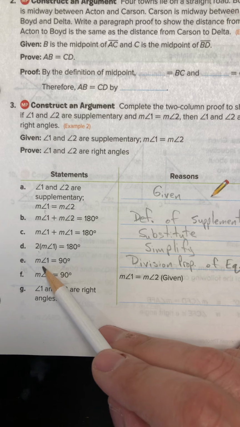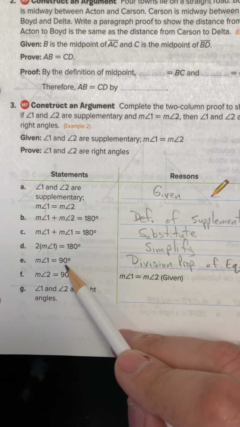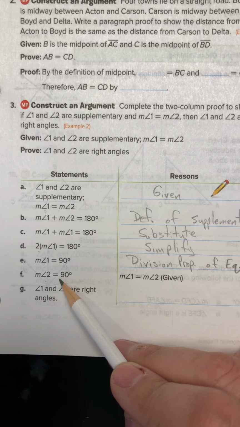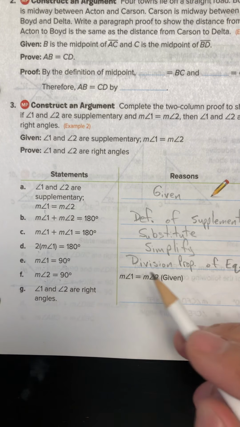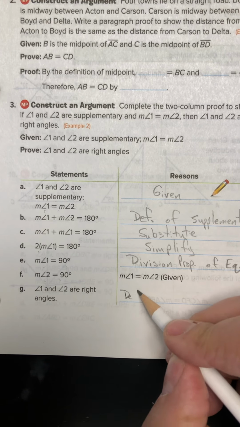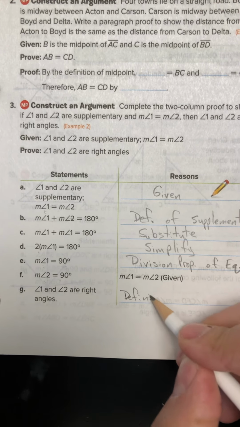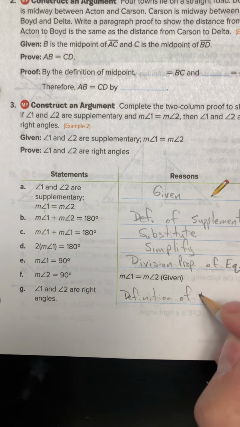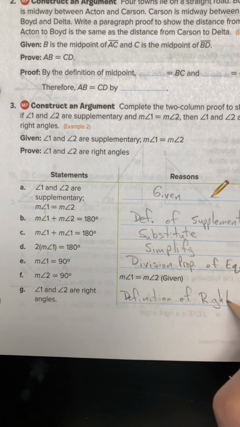So if angle 1 is equal to 90, angle 2 has to be 90 because I'm substituting. Angle 1 and 2 are right angles, that's the definition of right angles. A right angle is 90 degrees.